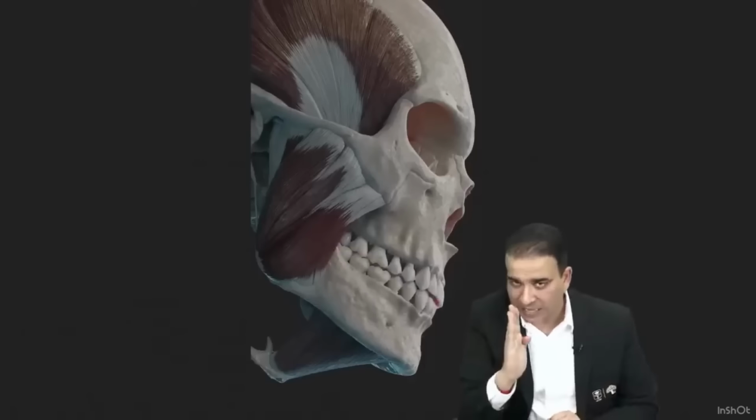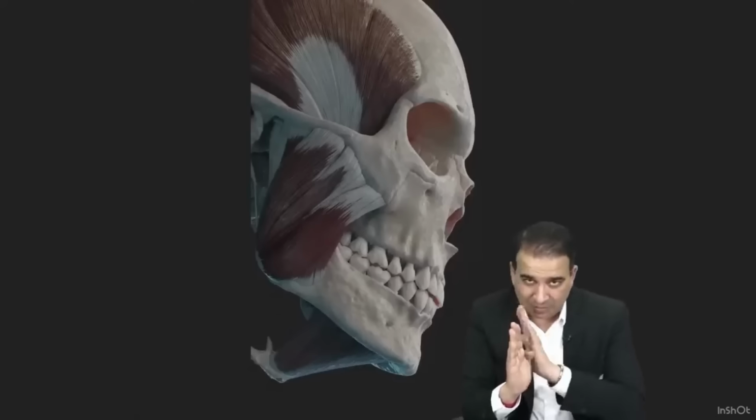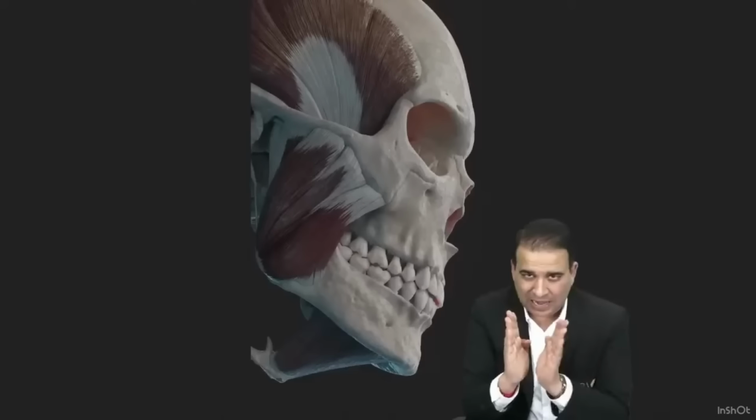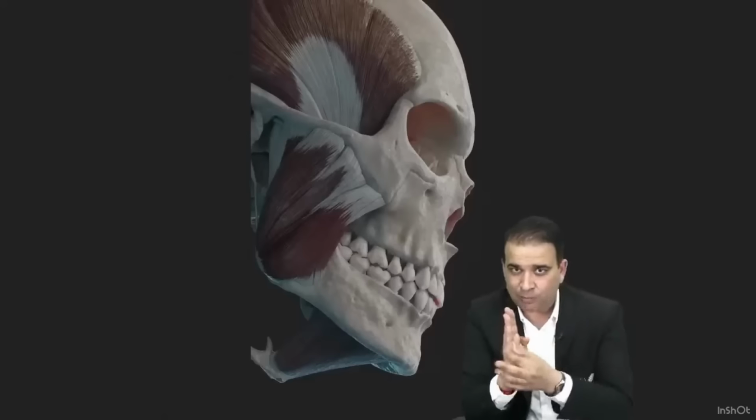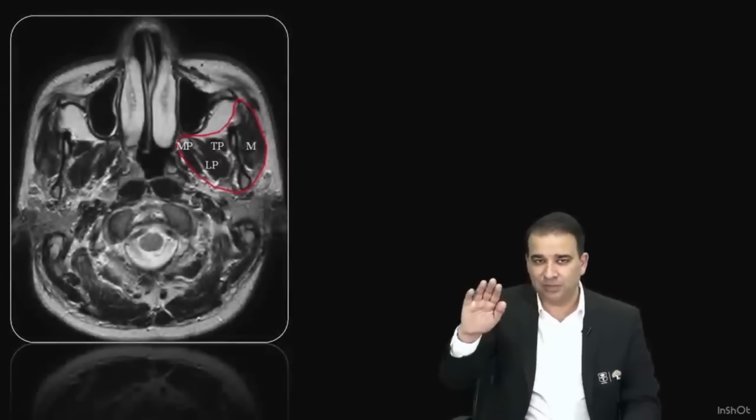So if you see the ramus of mandible, the muscle outside is masseter. The muscle more inside is medial pterygoid, then lateral pterygoid, and the muscle that you see close to the anterior border but inside, that is temporalis muscle. Now that's a transverse section.